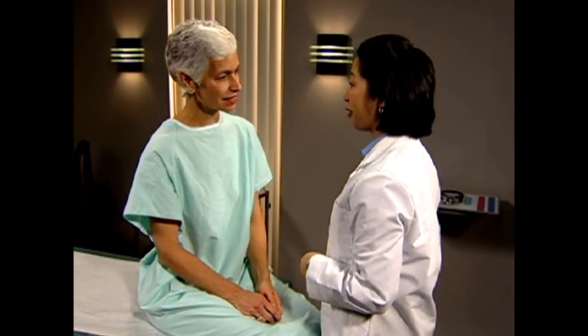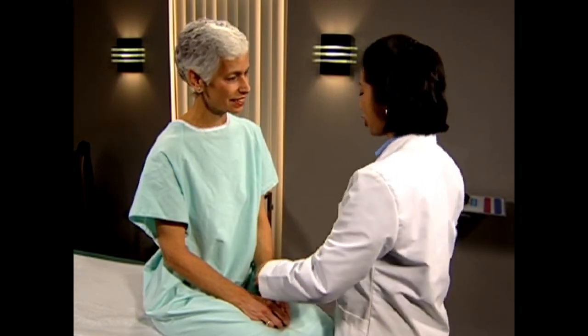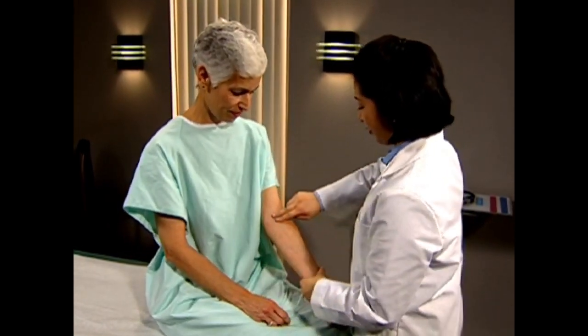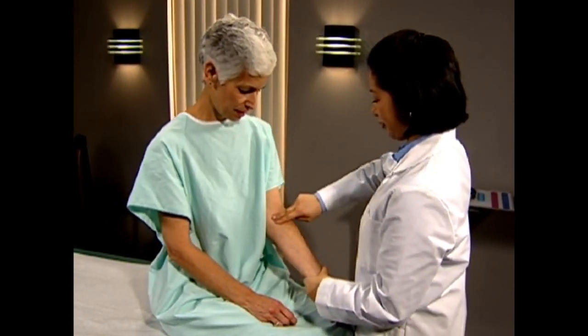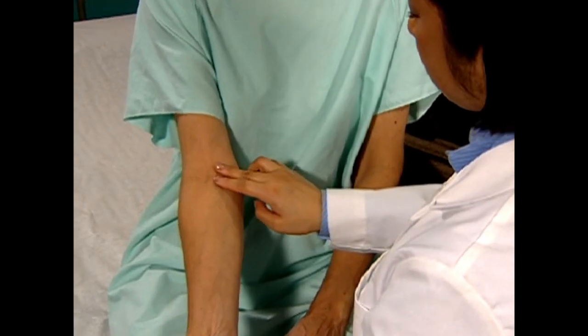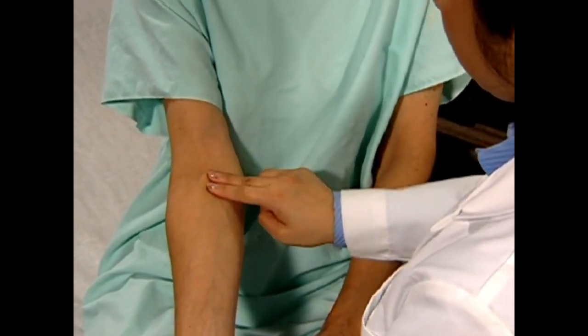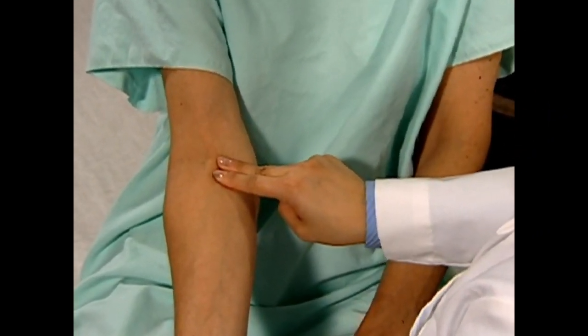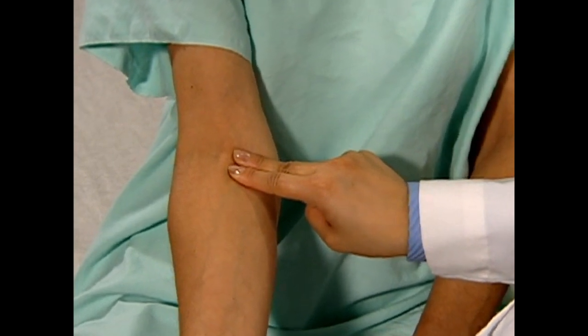Now I'm going to check the pulses in your arms. To palpate the brachial pulse, place your fingers just medial to the biceps tendon. As with the other pulses in the arms and legs, palpation of the brachial pulse shows the adequacy of that part of the arterial circulation.